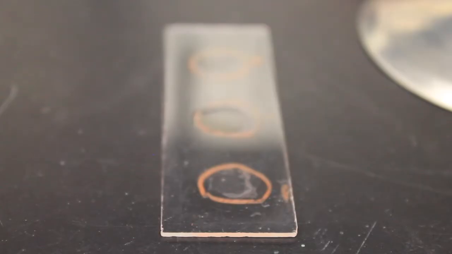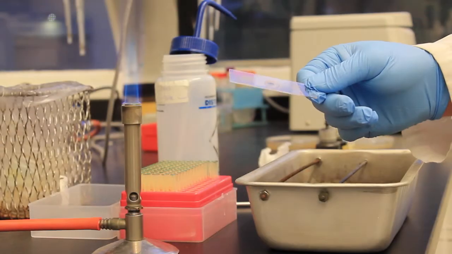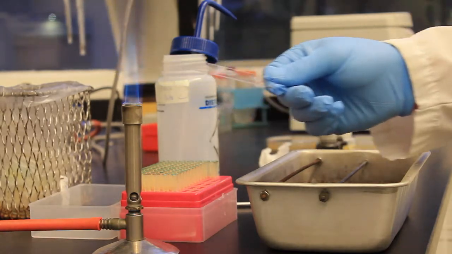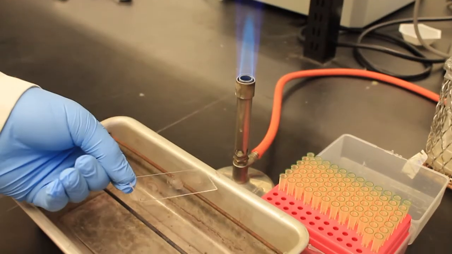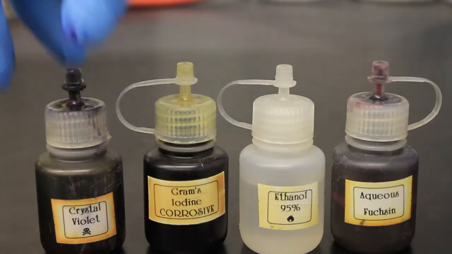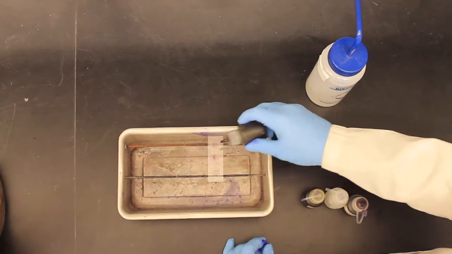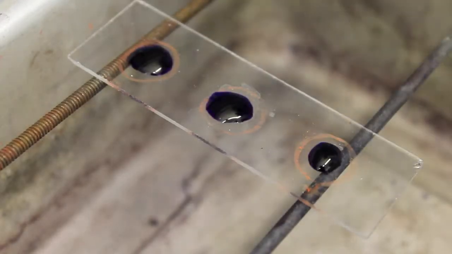Let the sample and water sit for 5 to 10 minutes until dry. Pass the glass slide with the bacterial sample through a Bunsen burner to fix the sample to the slide. Once fixed, add a drop of crystal violet to your sample and let it sit for 1 minute. After 1 minute, wash the samples with water.